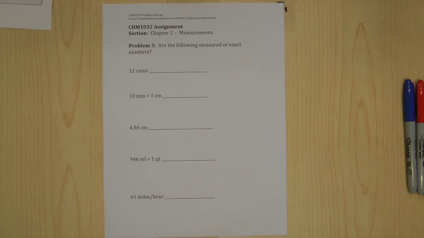Now we're going to talk about measured or exact numbers. So first, a quick definition. An exact number is a number that you can count. For example, how many people are in your family? You just count them up. That's how many people you have in your family. How many bicycles do you own? Just count them. They're right there. You can look at them.